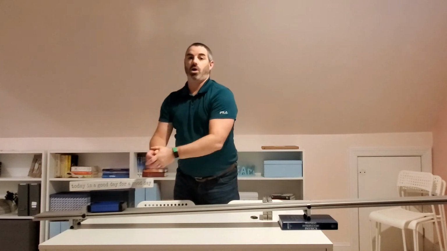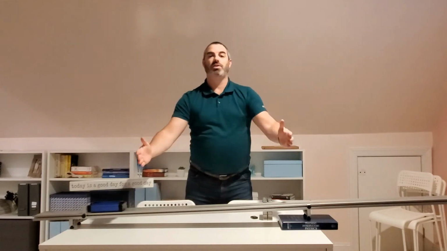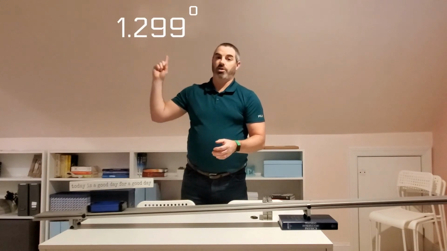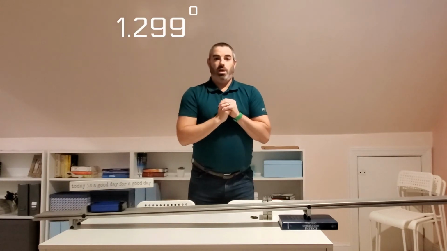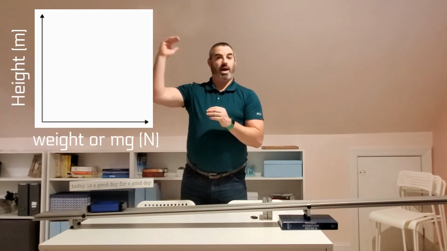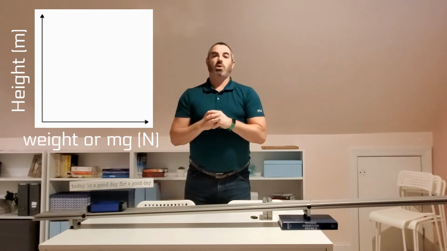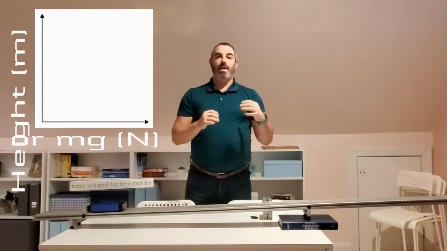In this video, what we're going to do is measure the weight of the car, remember mg, the weight of the car, and see its effect on the maximum height. Remember, to find the maximum height, you're going to find the length that the car travels, and multiply it by sine of the angle, which is this value again here. Then you're going to graph the height on the vertical axis, and the weight on the horizontal axis. So you're going to have H versus mg.